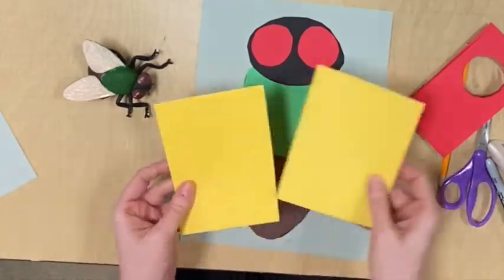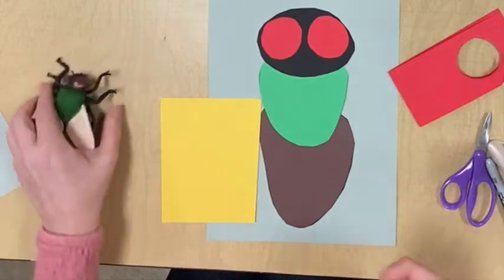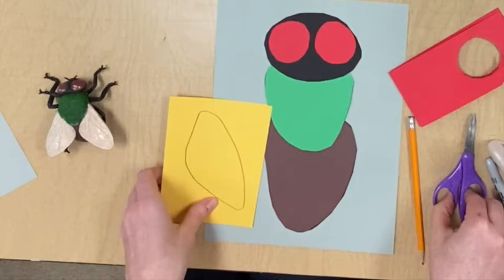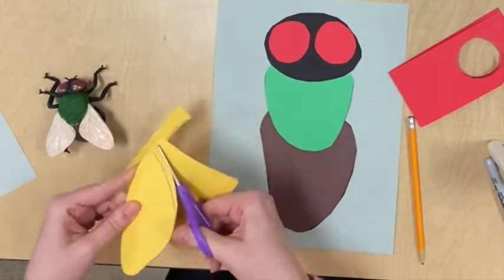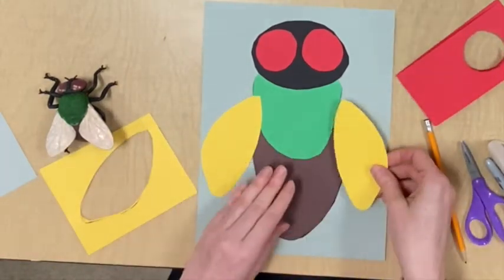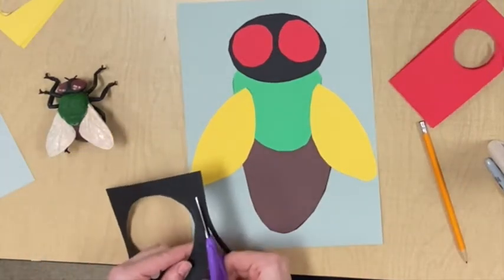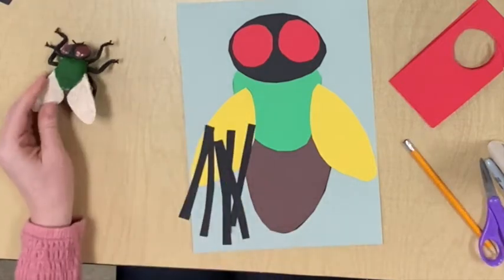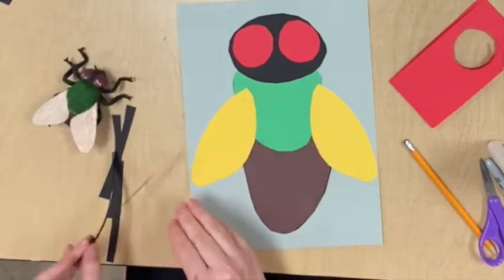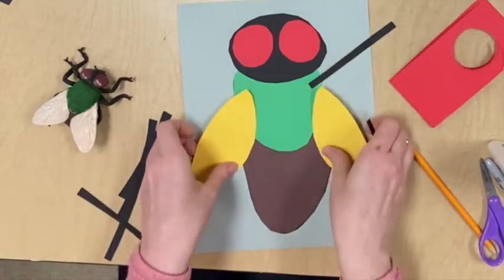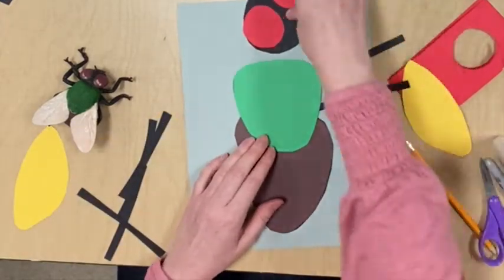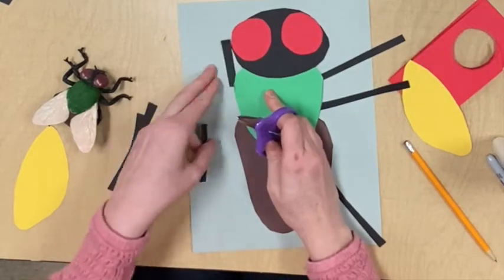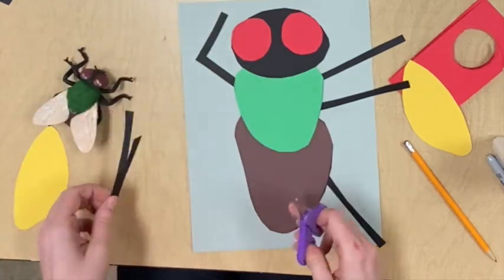Same thing for my wings. I can't fold it, but I have two pieces. I draw the wing shape and we'll cut it out, and we'll have two matching wings. Here I am cutting thin strips of black paper for the legs. I'll have 6 total, and I have a choice. I can leave them on straight, or I can cut them into segments so they look bent.